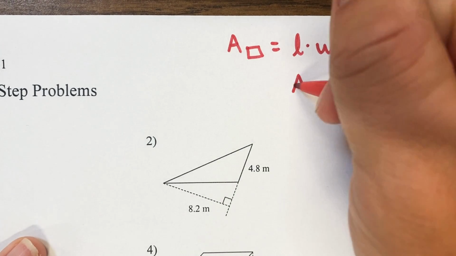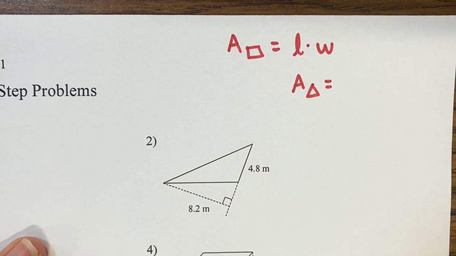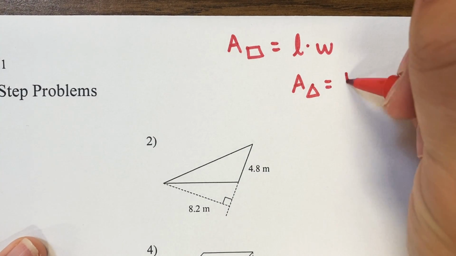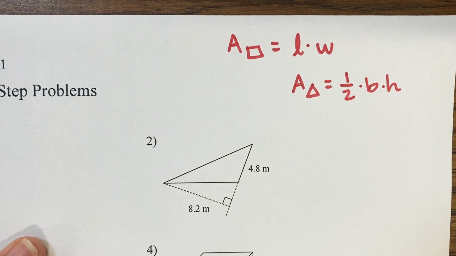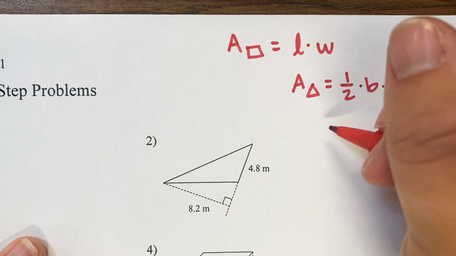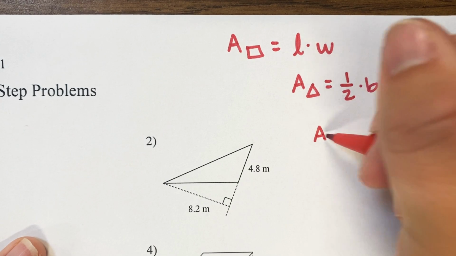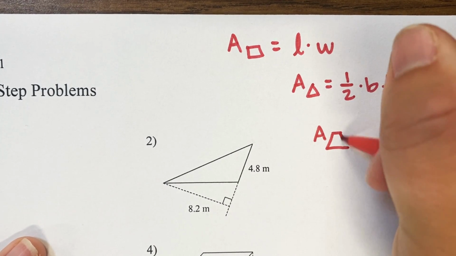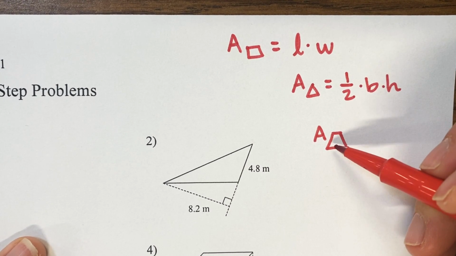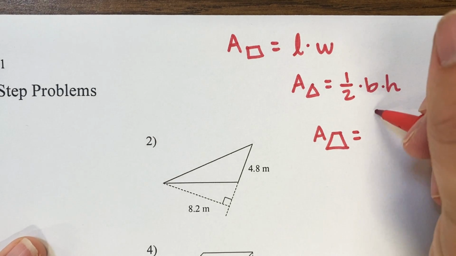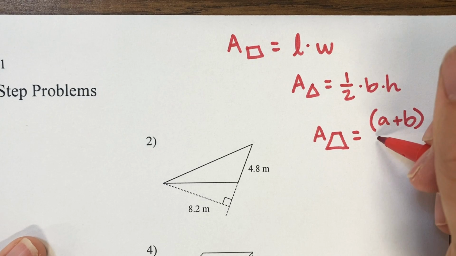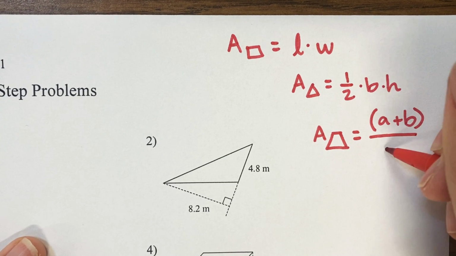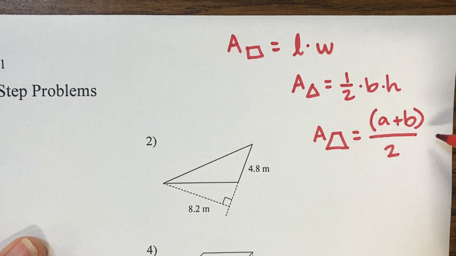Then we learned about area of a triangle, a three-sided shape. That's going to be 1/2 times base times height. Awesome. The next one we learned about was a trapezoid. Remember, a trapezoid has a small side and a big side, and this is going to be A plus B in parentheses. So first you have to add your A plus B, then you have to divide that by 2, and then lastly, you're going to multiply by the height.